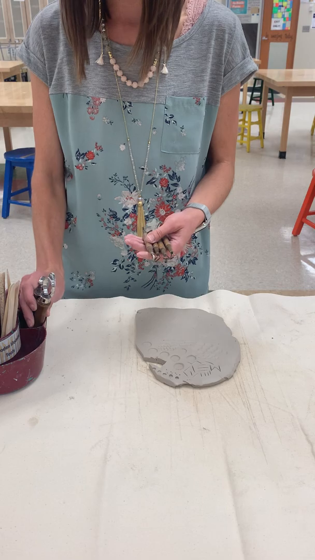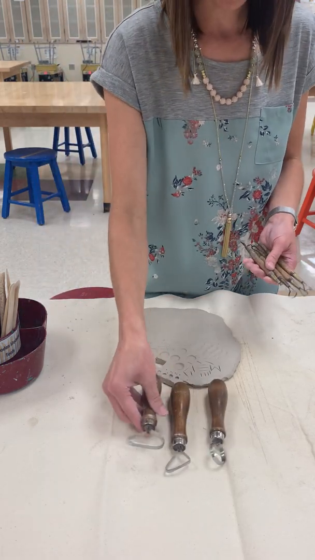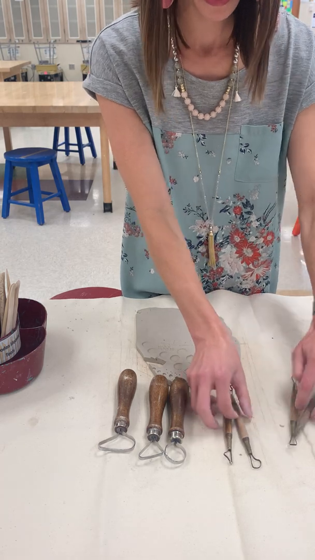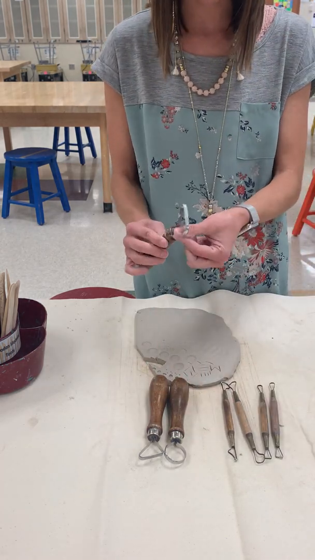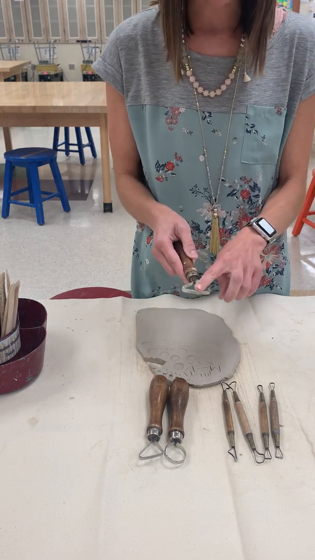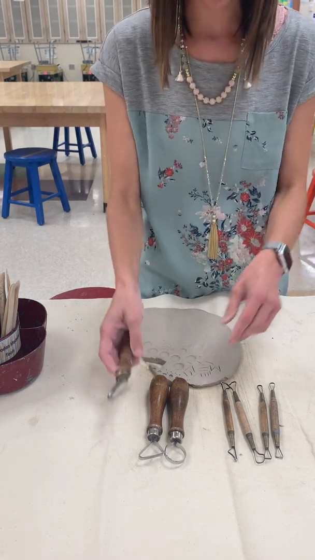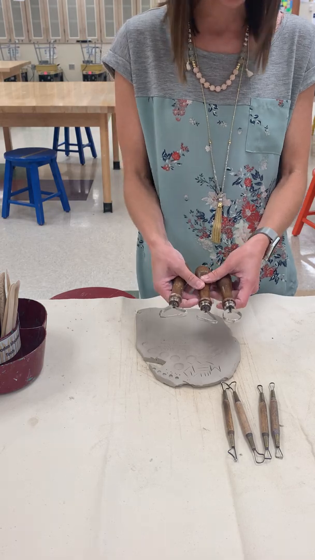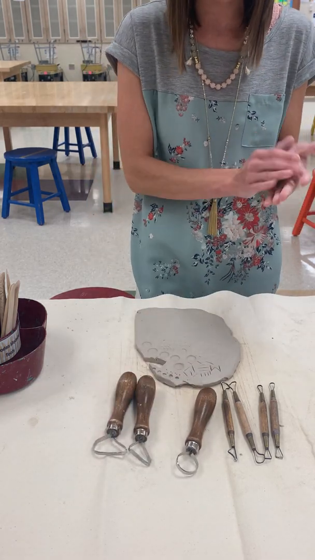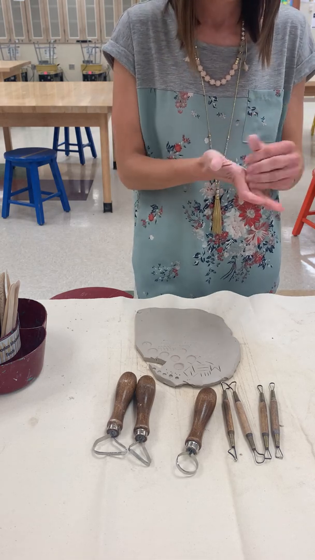Next, we have 3 large and 4 small ribbon tools. Okay, they're called ribbon tools because they have a ribbon-like edge on them. The larger ones do have a bit of a sharp edge, so be careful there. You'll notice that there are 3 different ones. These ones, I think the larger ones are really nice for carving out an area.